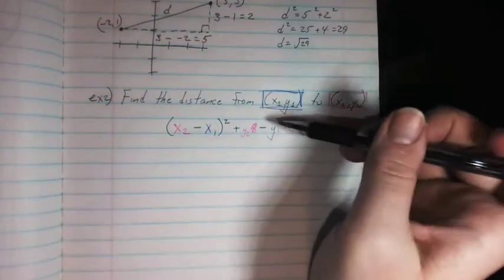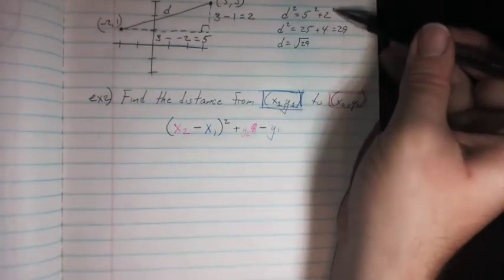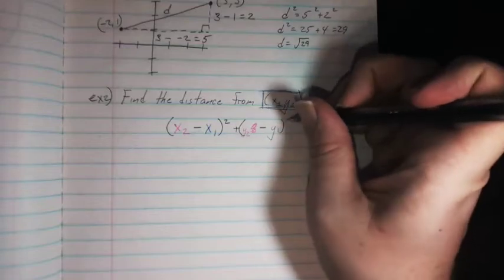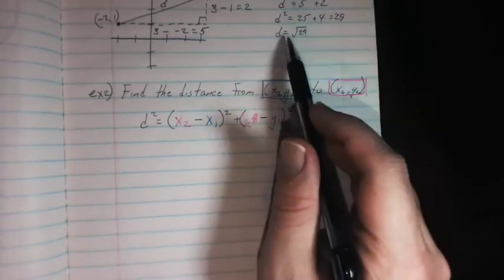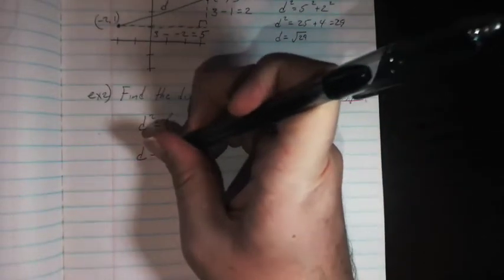And then what we ended up doing with this was squaring it up here as well, so I'm going to square it here. And this was all equal to d squared. Well, last but not least, we had to get d by itself, so we got rid of the square. So we get our distance formula by doing that.